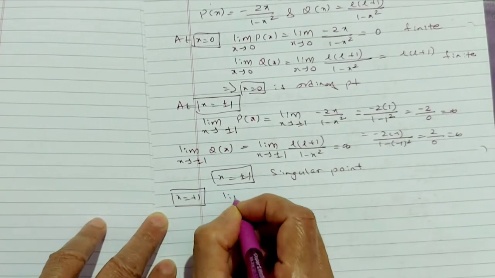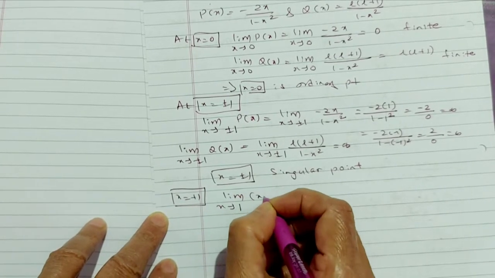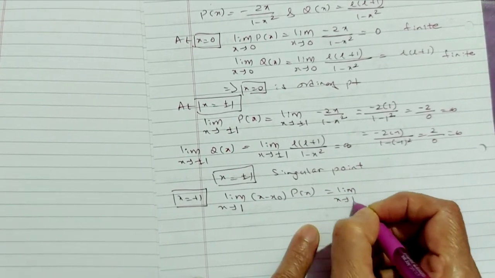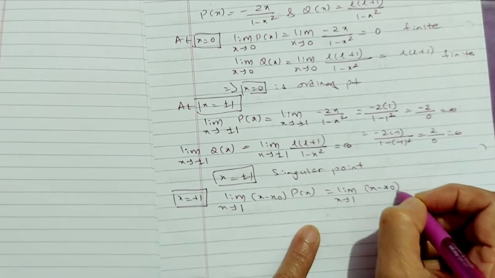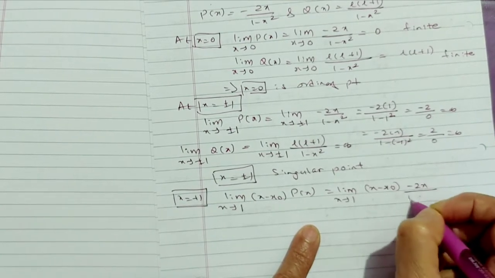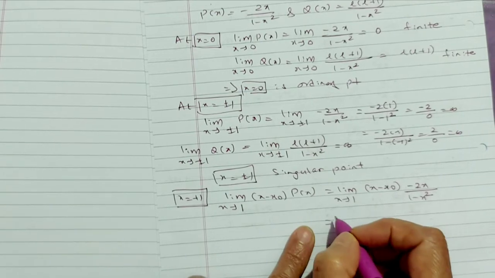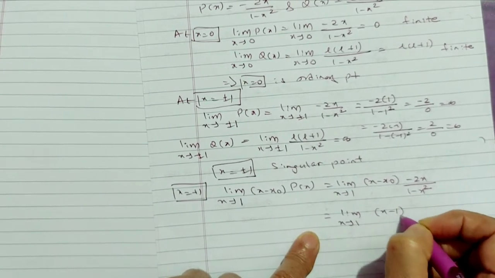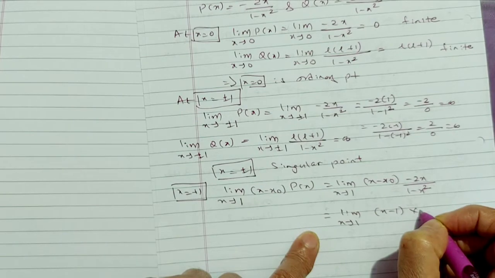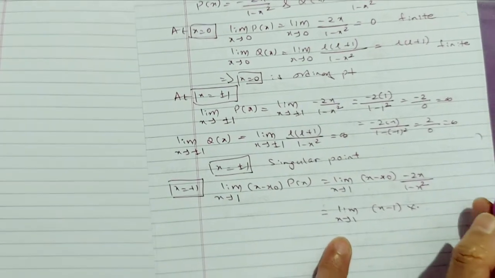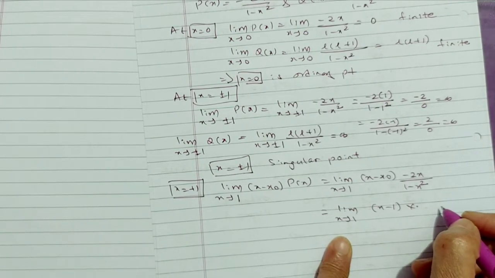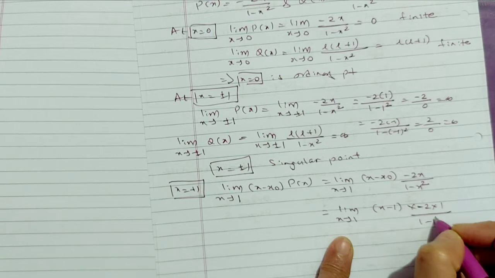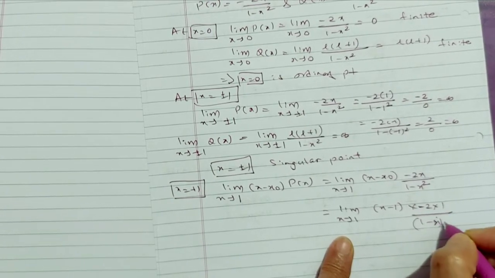How we'll start? We'll start with limit x tends to 1, (x minus x0) p of x. How much is p of x? Minus 2x upon 1 minus x square. Done. So substitute the value. We'll say limit x tends to 1 of (x minus 1) into minus 2x divided by 1 minus 1 square. Or we can say this is (1 minus x)(1 plus x). Okay, this will be much simpler.